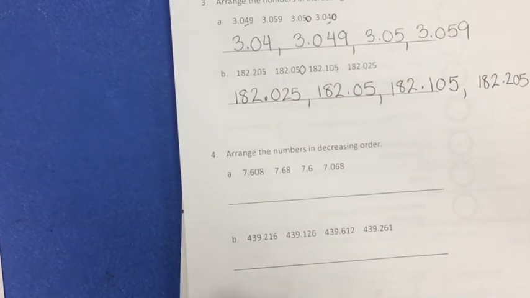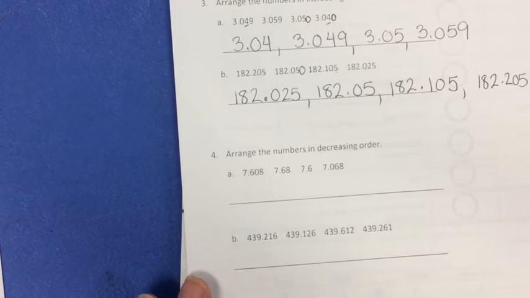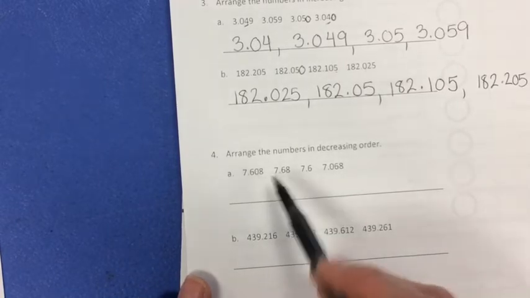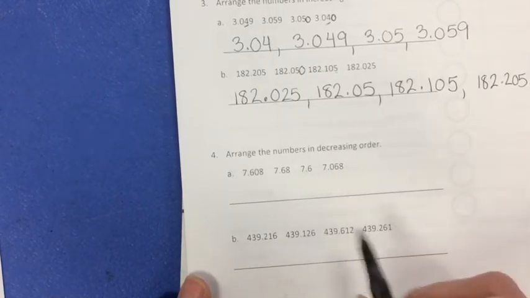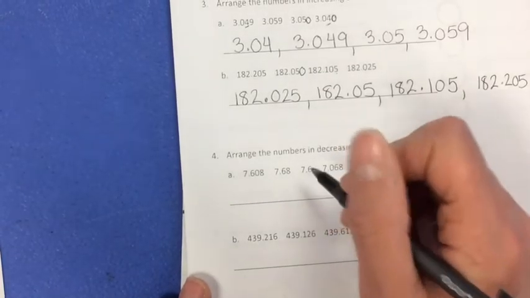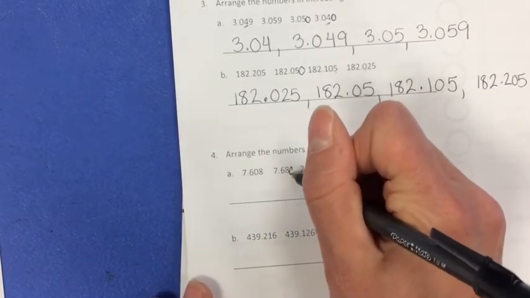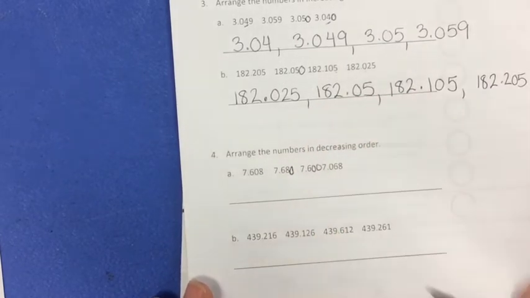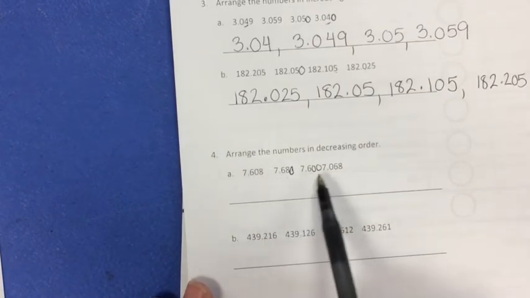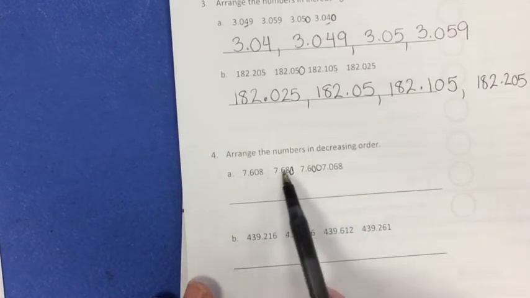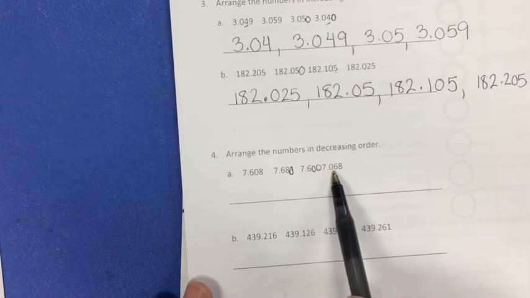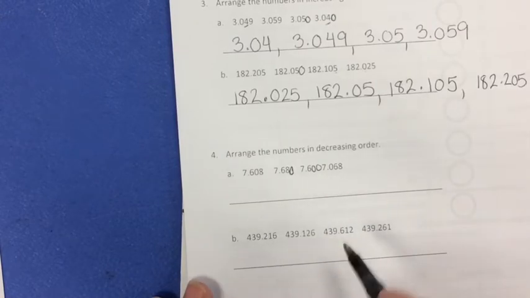That means you're going biggest to smallest. Okay, I need equal numbers of digits behind the decimal. That has 3. This one has 3. Okay, remember, you can add a 0 to the right of the decimal and it doesn't change its value. This one I'm going to add 2 zeros. Okay, so the biggest number, they all have a 7. They all have a 6. Oh, no, this one doesn't. I know it's going to be the smallest. So I'm even going to number that. It's going to be number 4. It's going to be the smallest because I'm going biggest to smallest.